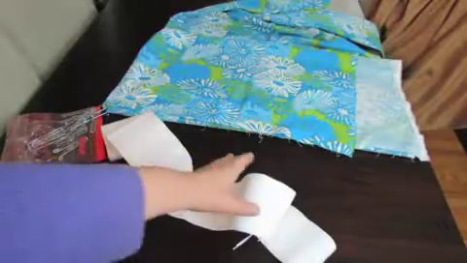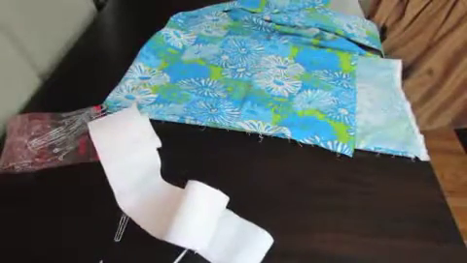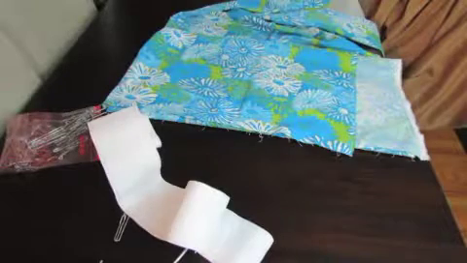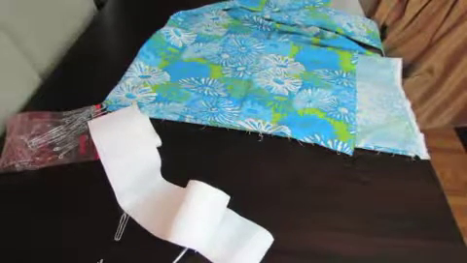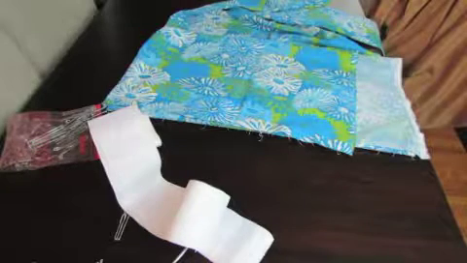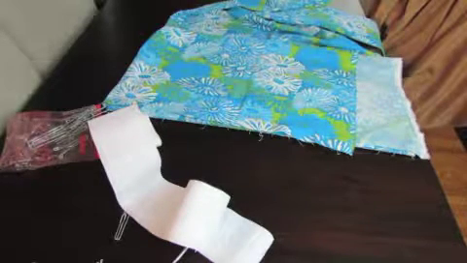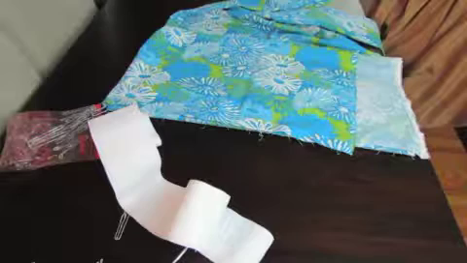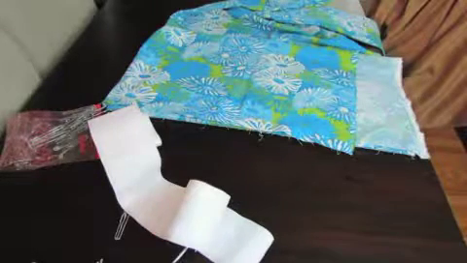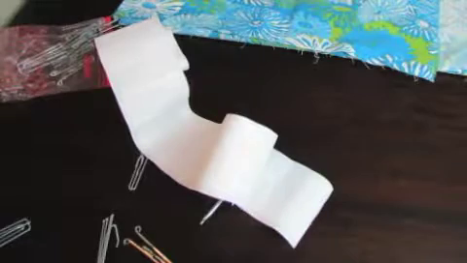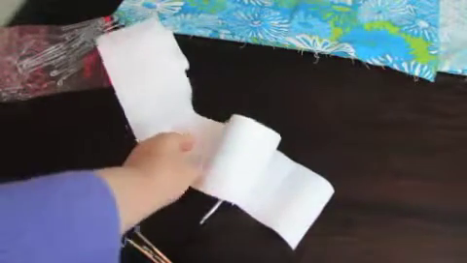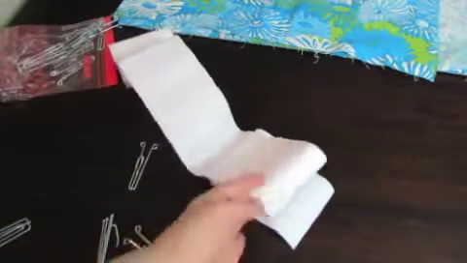Hello, today I would like to share with you my way of calculation of fabric, how much to buy actually, how many yards. I made a lot of curtains in my life and I consider myself quite experienced. Before you actually buy the fabric for your curtain, I recommend you to buy pleating tape.